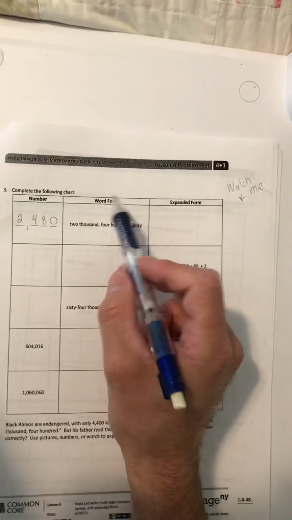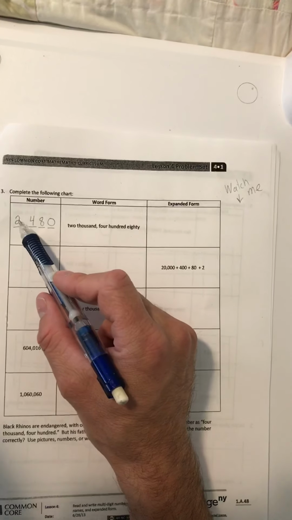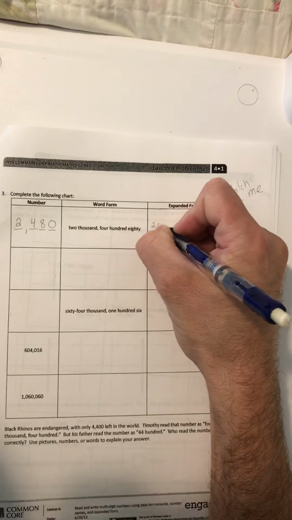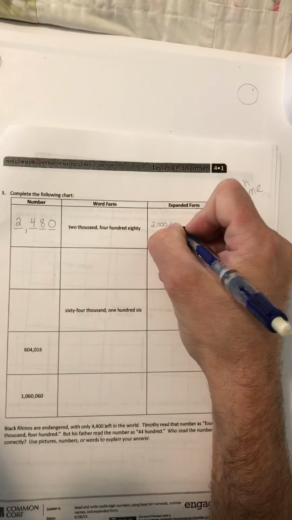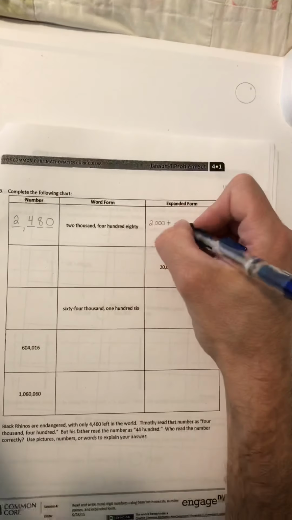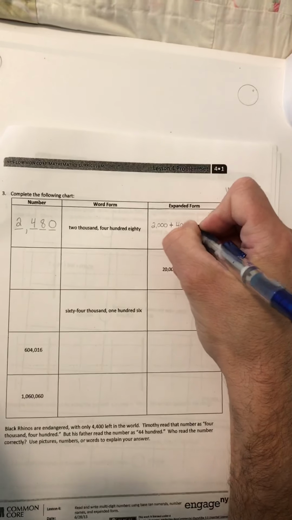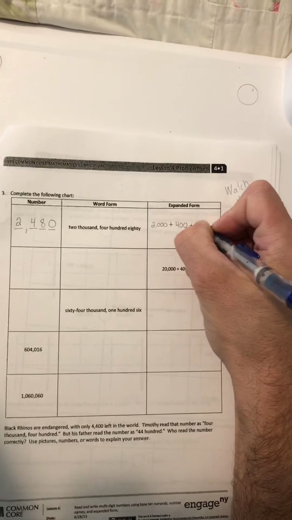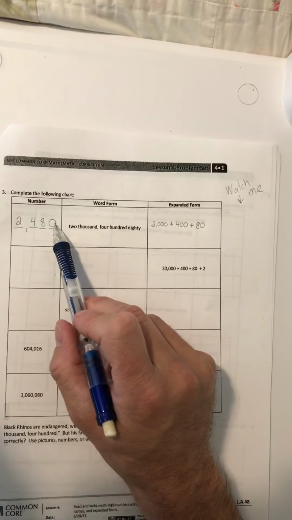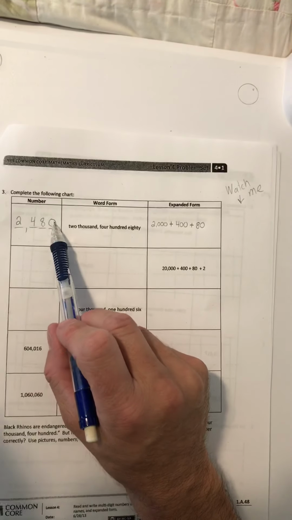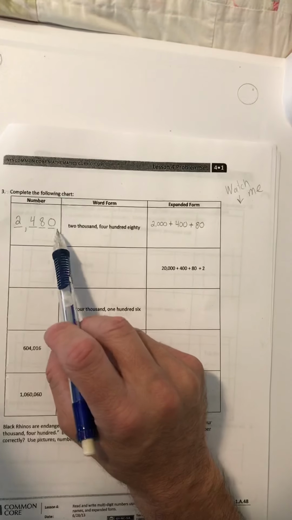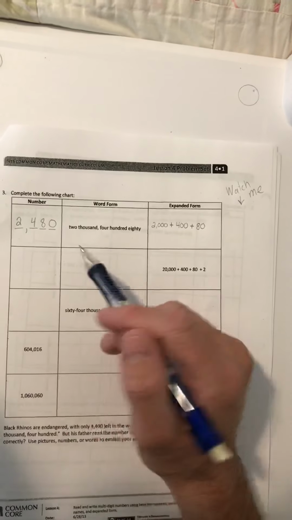Now expanded form, we're going to pull out each piece one by one. So the value of the 2 in the thousands is 2,000. Plus, we're going to go to our 4, which is in the hundreds place, so we're going to say 400. And then we're going to have one more left, plus 80. You don't need to do the ones place because there is no value in that 0. Now we do need that 0 though. Remember, we call that a placeholder. Good job if you were able to come up with that word, placeholder. Okay, so first one's done.